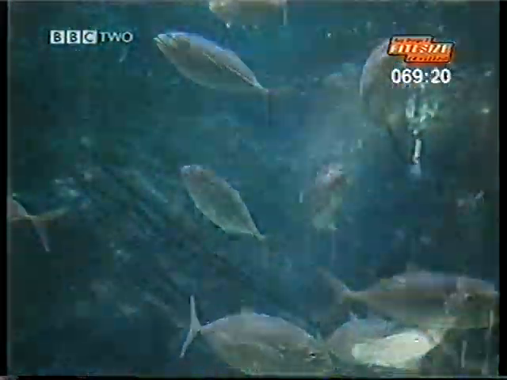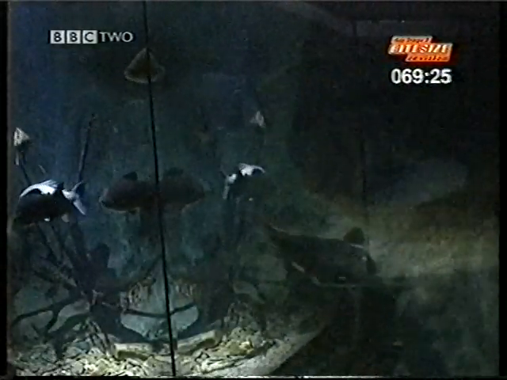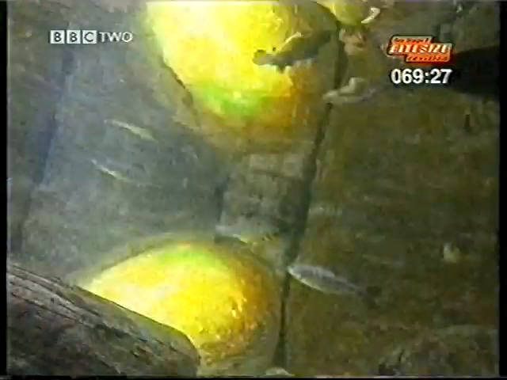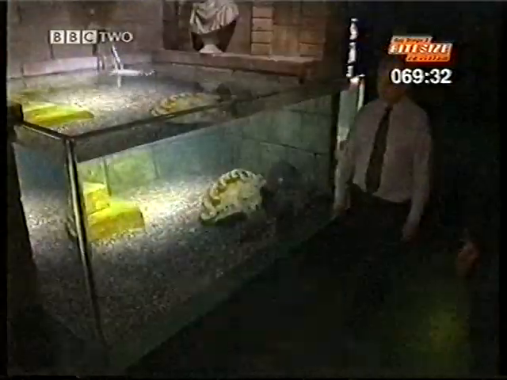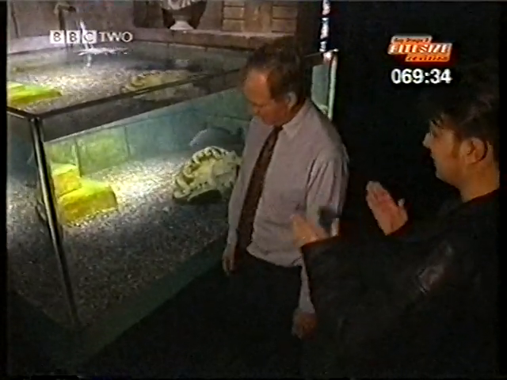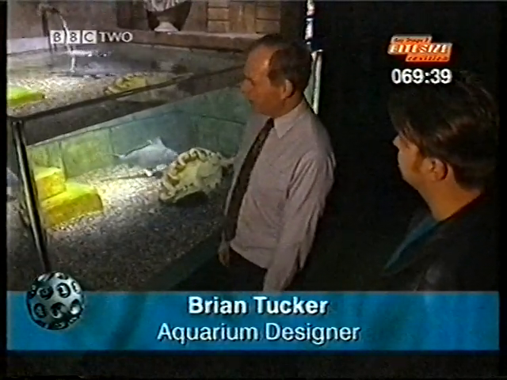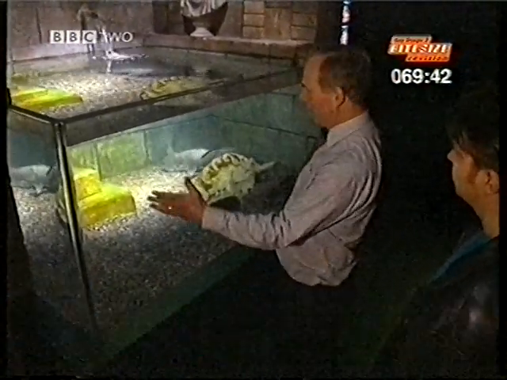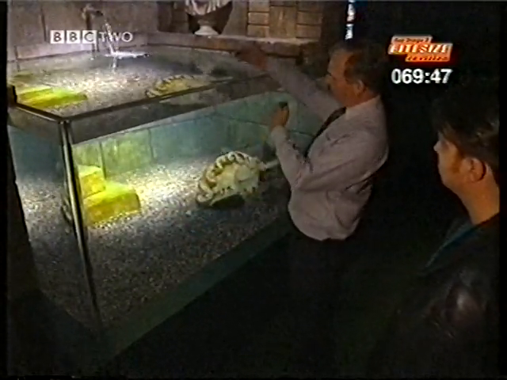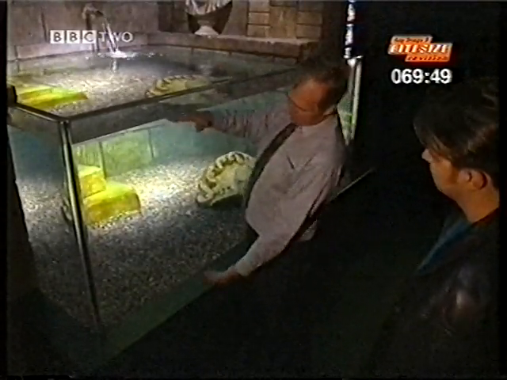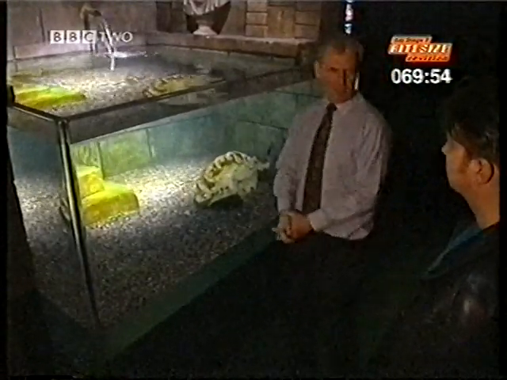The designers of the aquarium had to know exactly how much, because any liquid has a weight as well as a volume. They had to be sure that the building could support the weight of the tanks. But to find out, they first had to calculate the volume. So Brian, how do you work out how much water you're going to need to fill this particular tank? This is a fairly easy calculation for a regular shaped cuboid such as this tank here, where we would multiply the length of the tank by the width of the tank and the depth of the tank, and that will give us the volume of water that we have in this tank.